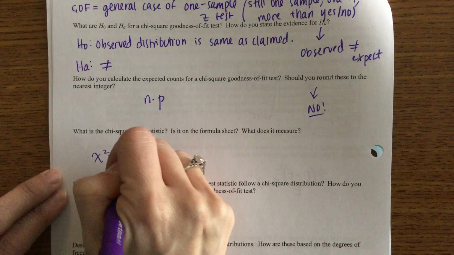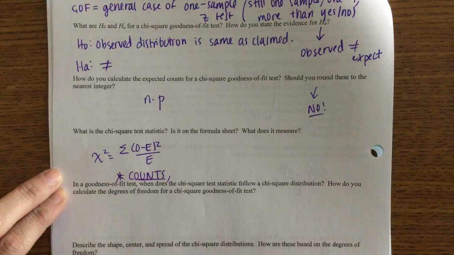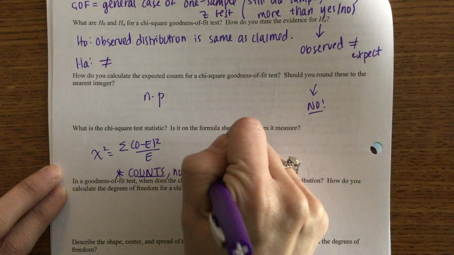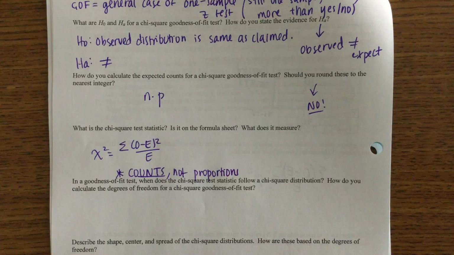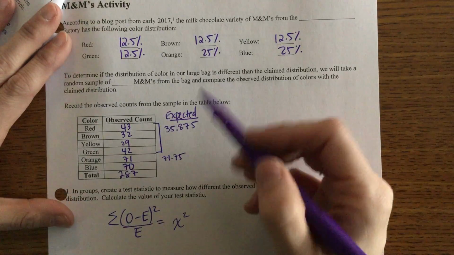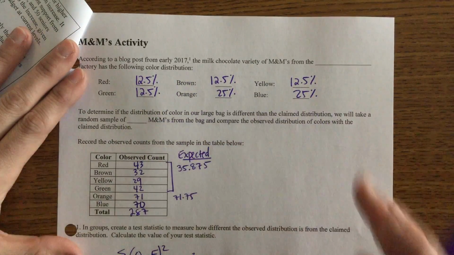Okay, one thing to notice is when you do this formula, you are using counts, not proportions. So on the previous page, for expected, you're going to use these values that we calculated, not these percentages at the top. So just make sure you don't use the percentages.